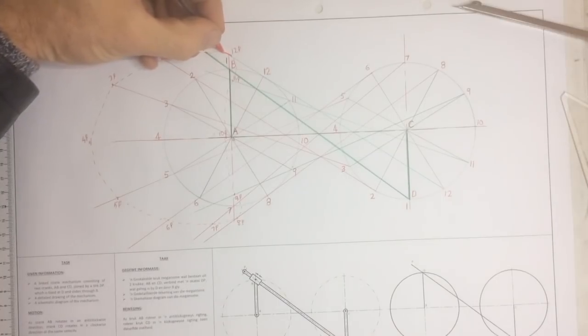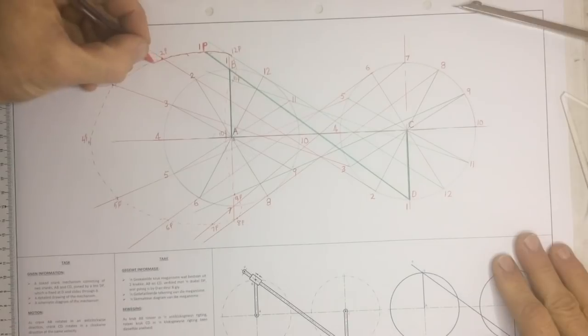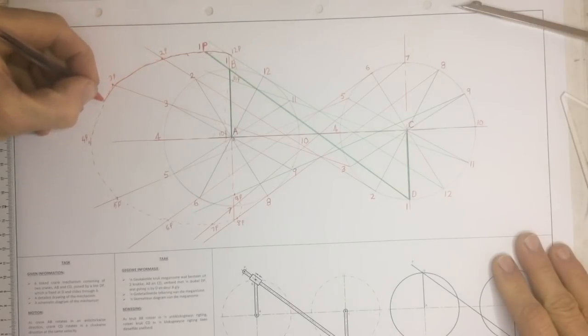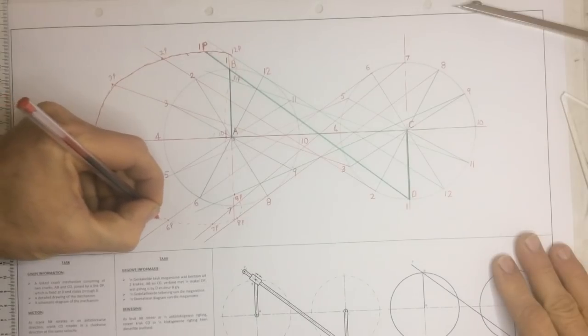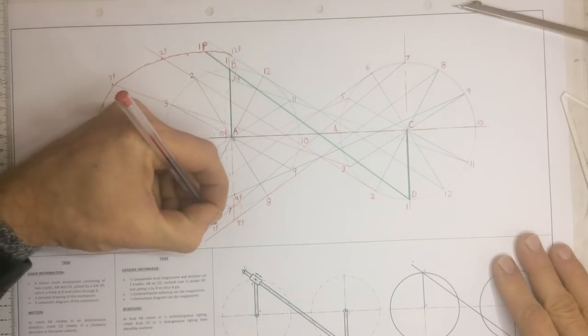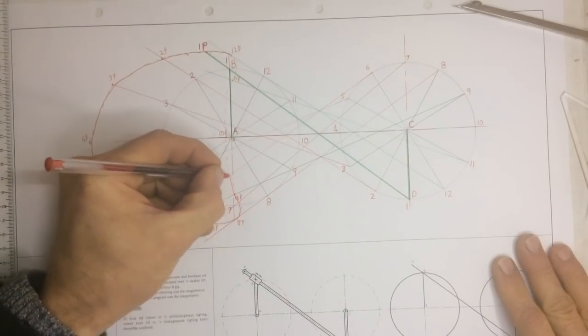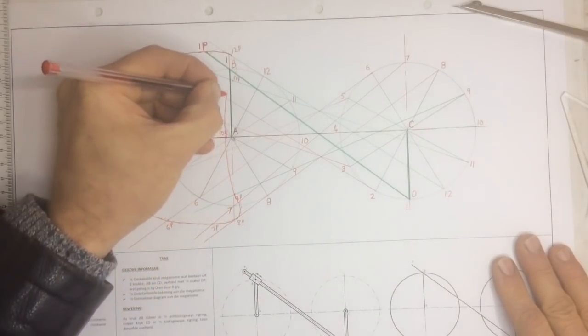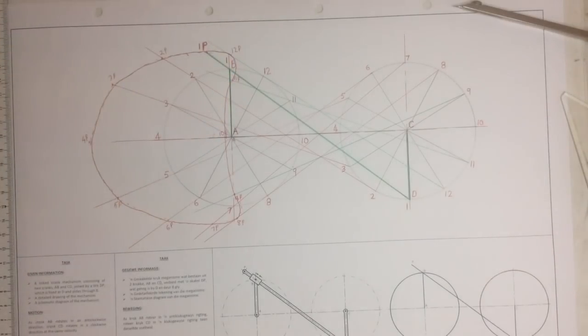Once I've got that in place, I should use French curves, or if your freehand works, then use your freehand, and you should be able to get a nice, beautiful curve going between all of those points over there. There it goes. And back. Right, there it is.